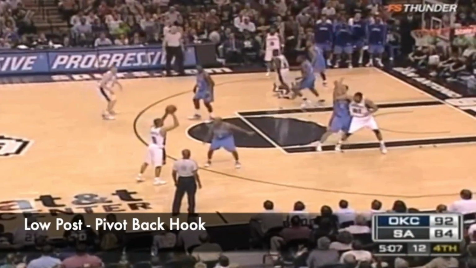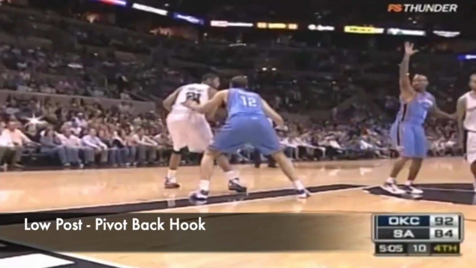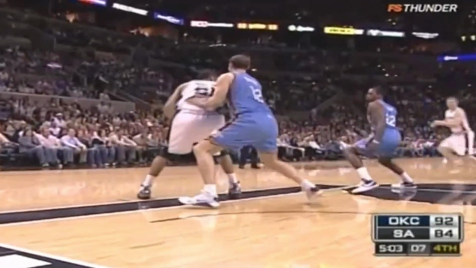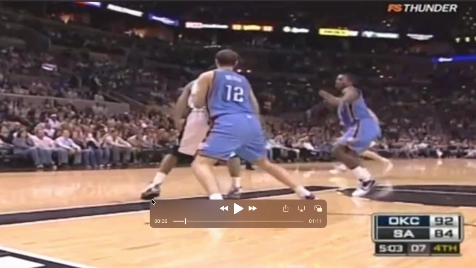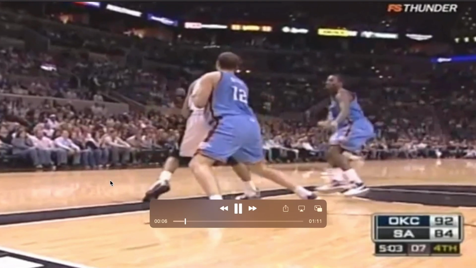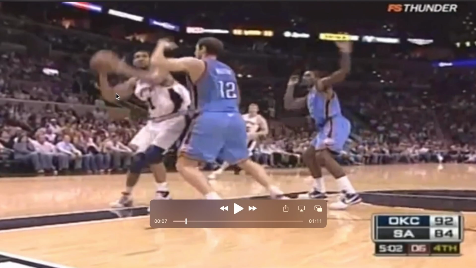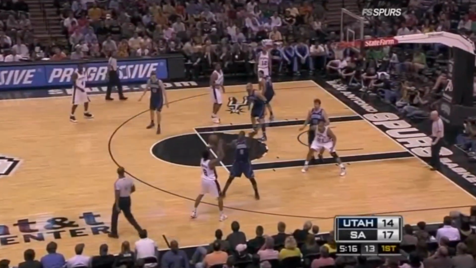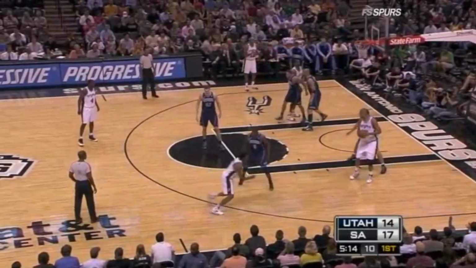Now the third progression of Tim Duncan scoring in the low post is another baseline option. So he's going to pivot off this left foot right here with his right foot wheeling all the way around baseline to set up that righty hook right there. So it's not a drop step. It's a pivot back right to a righty hook going baseline right here.